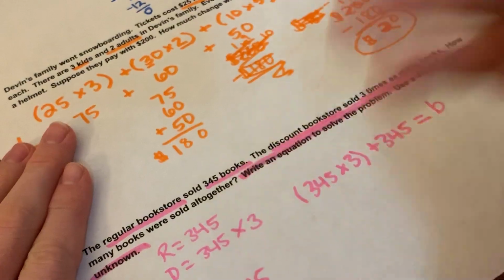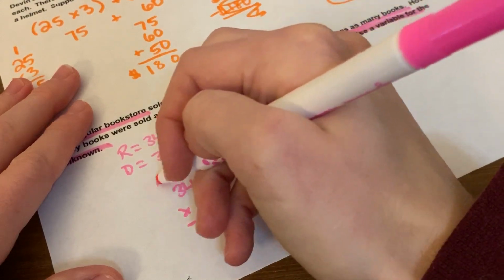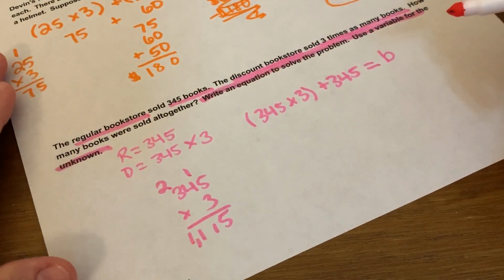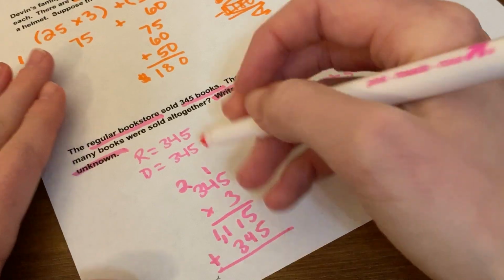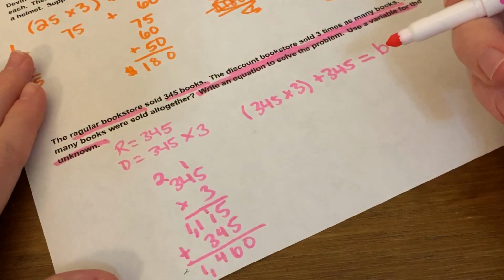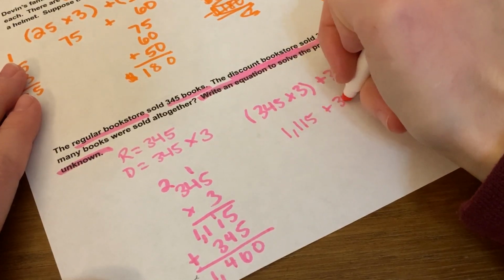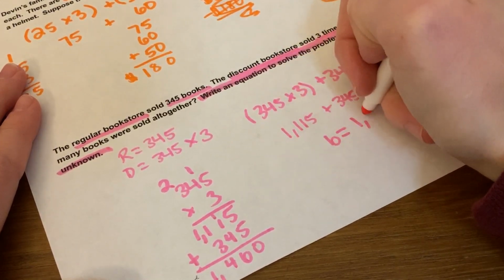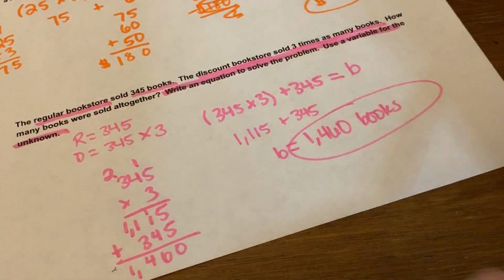So I'm going to stack 345 times 3, 15, 21, and I get 1,035. I need to add 345 more because I need to include how many the regular bookstore sold. And I get 1,380. So B equals 1,380 books sold all together. Okay, you're going to do some practice of some problems of these on your own, and then we will also continue to do more practice.